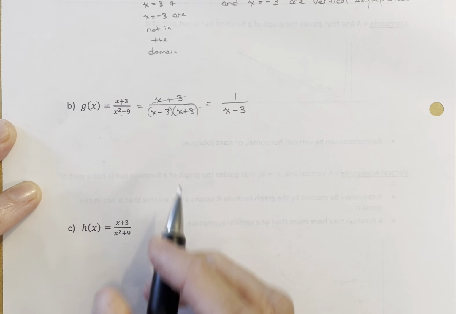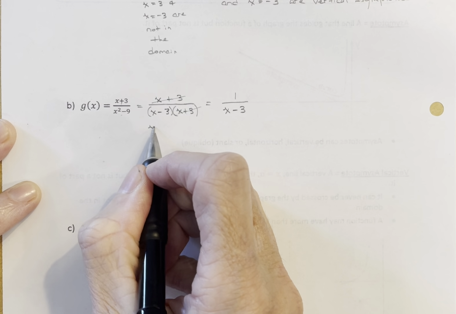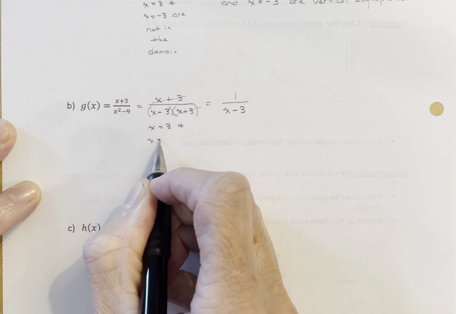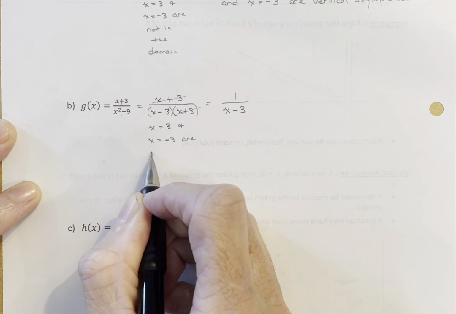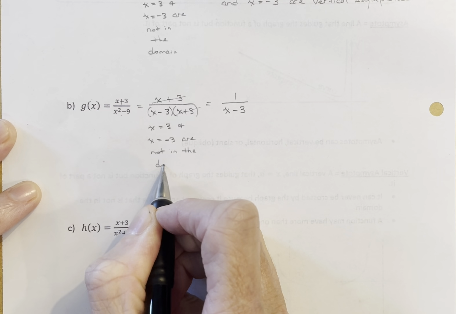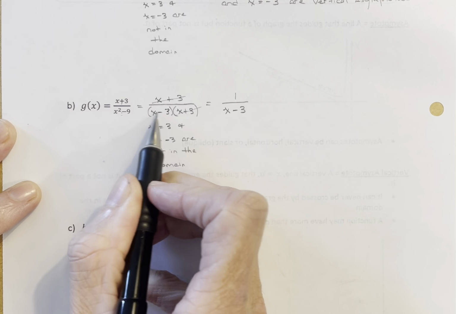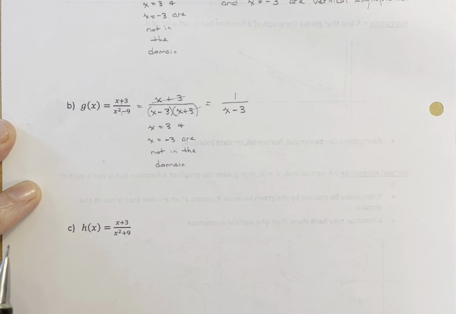x minus 3. Now I want to go back to here real quick, and let's notice x equals 3 and x equals negative 3 are not in the domain. Okay, when I went from here to here, and I factored this, I found 2 numbers are not in the domain.